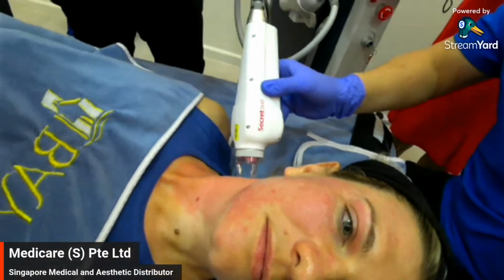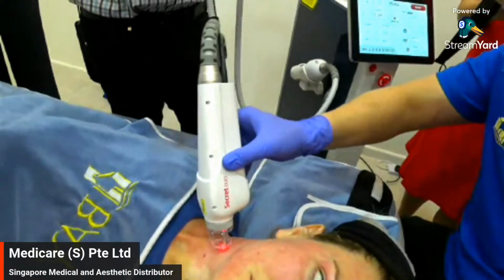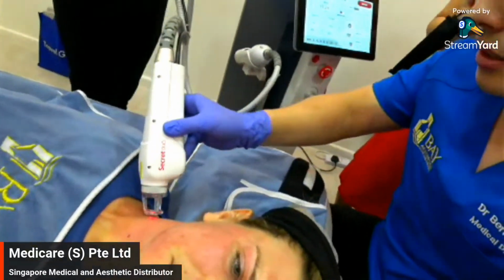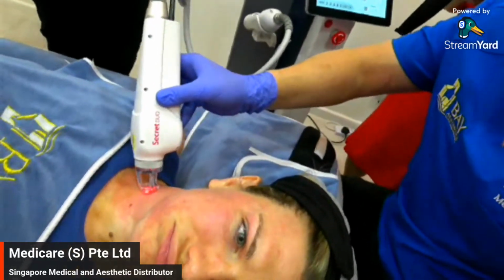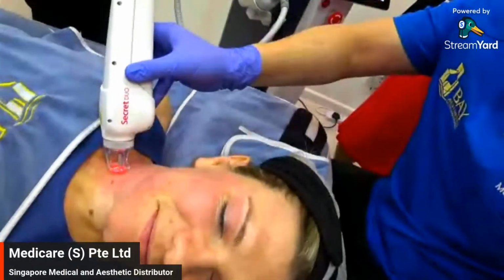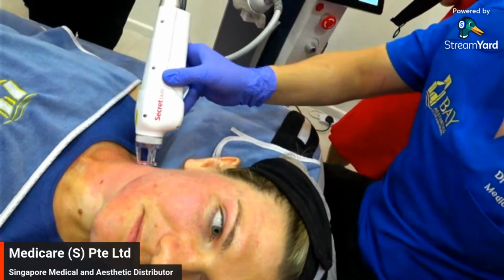So this second step, the skin tightening laser, is something that is not included in the original treatment. So you can justify charging more.